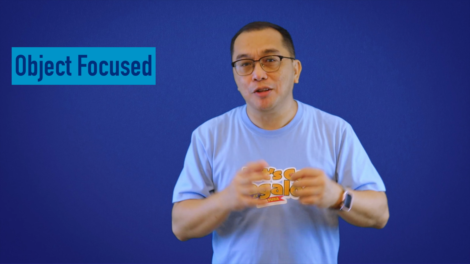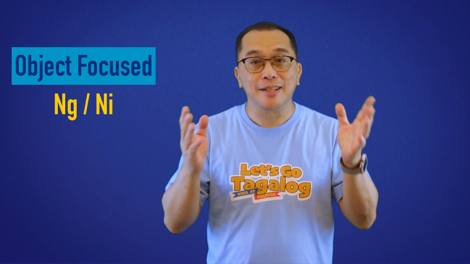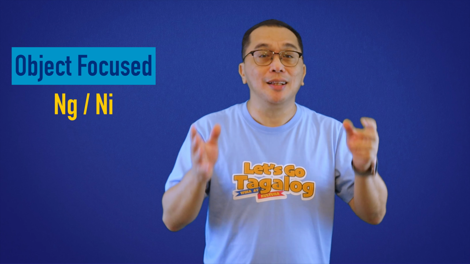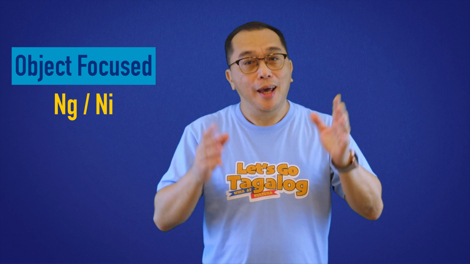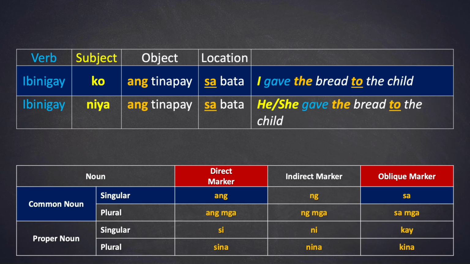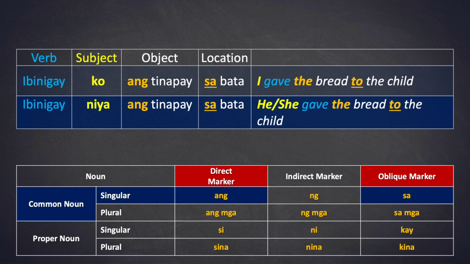But what about object-focused verbs? Subjects for object-focused verbs are attached with indirect markers ng and ni because the subject is not the focus of the sentence. The focus is on the object. Hence the name object-focused verbs. Let's take a look. Ibinigay ko ang tinapay sa bata. I gave the bread to the child. Ibinigay niya ang tinapay sa bata. He or she gave the bread to the child.